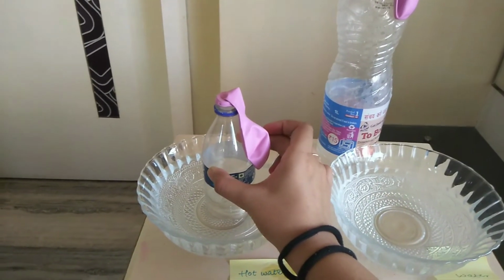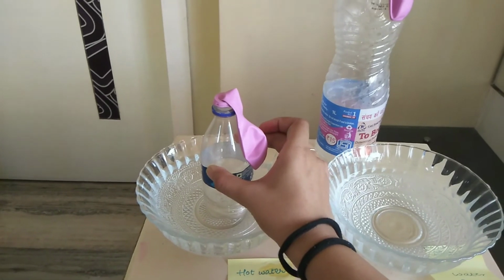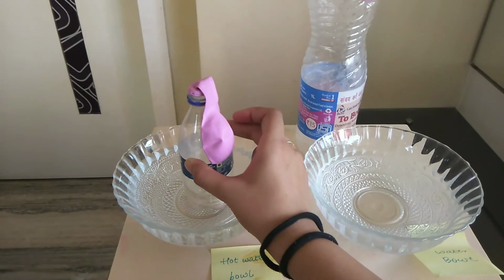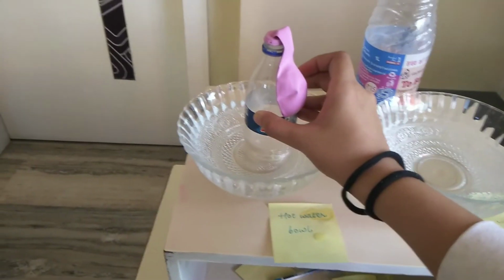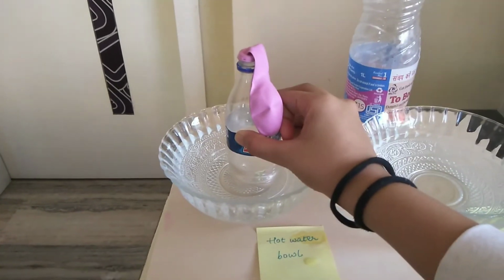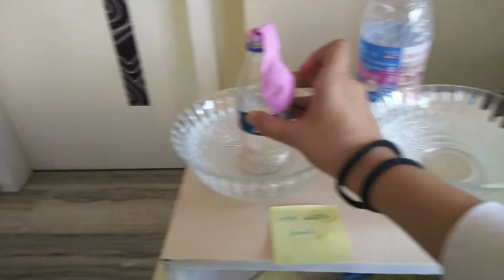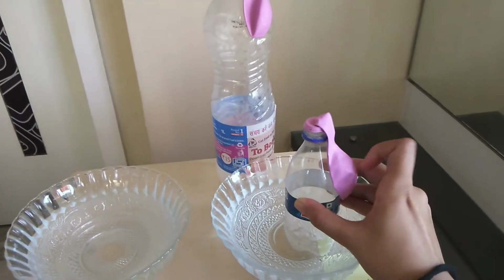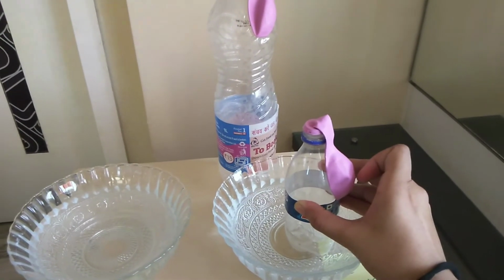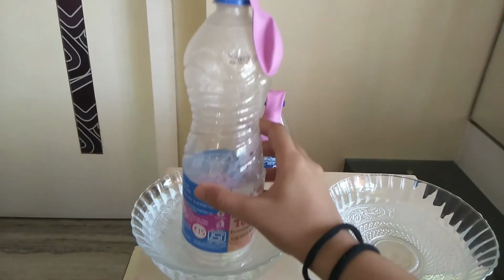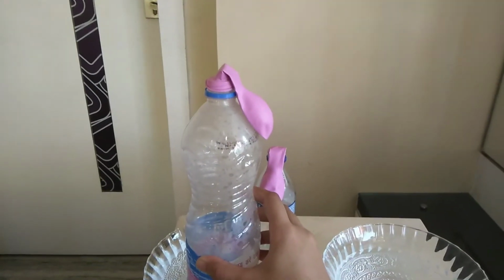When I do this, the balloon does inflate a little bit, as you all can see here. It's getting inflated but only a little bit. Here it gets deflated again. It's completely deflated.